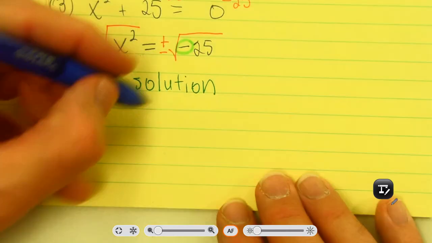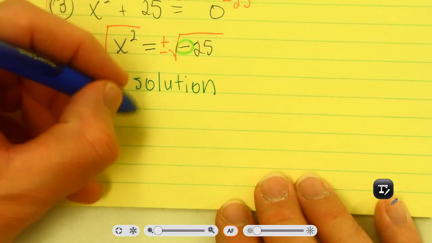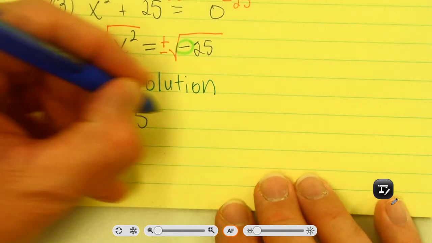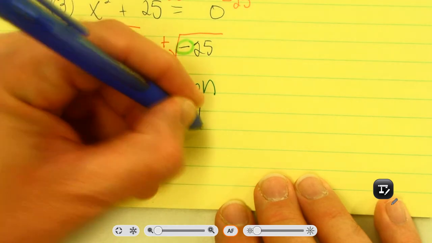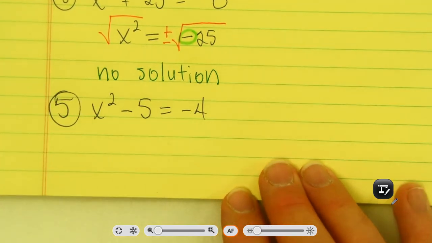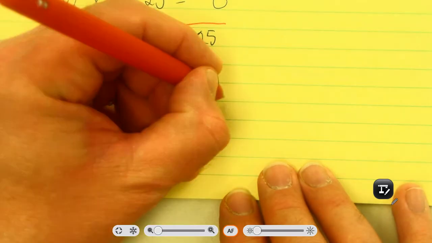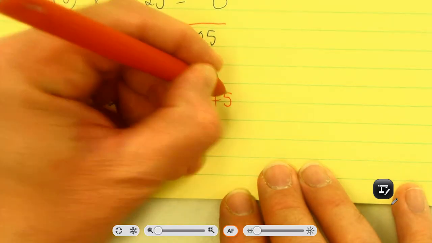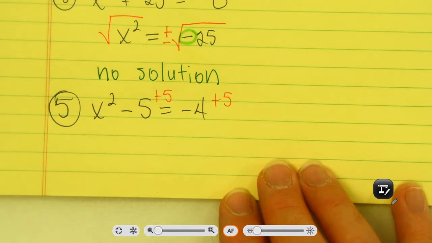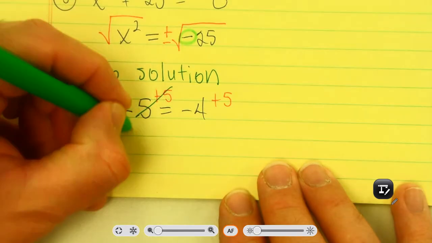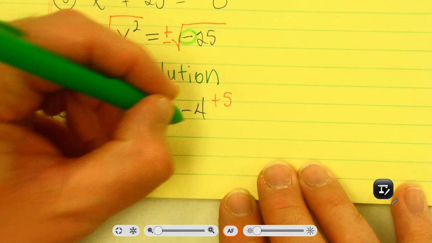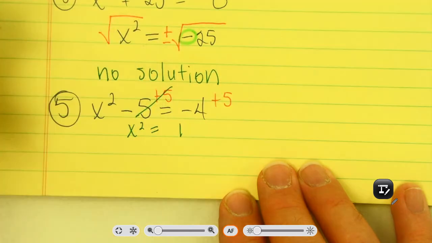x squared minus 5 equals a negative 4. All right, so I know the drill. Add 5, add 5. These cancel. x squared is equal to negative 4 plus 5, which is 1.